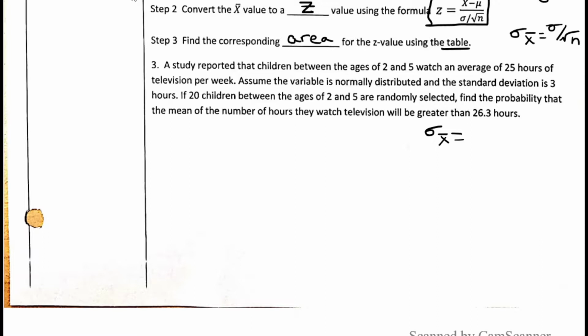In this case, they tell us that the standard deviation is 3 hours. So we're going to divide that by, it says if 20 children were randomly selected, so that's square root of 20. That gives us 0.671. So instead of spacing by 3s, we're actually spacing by 0.671 on each side.